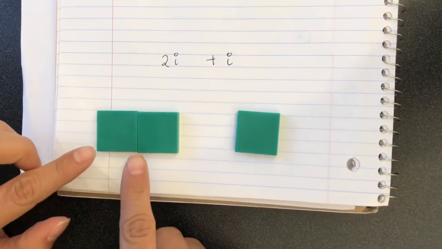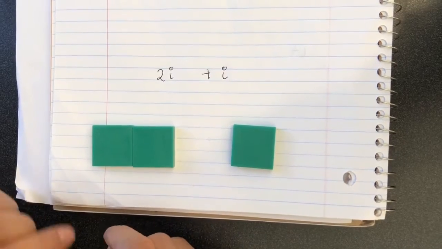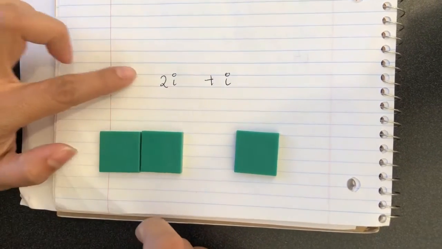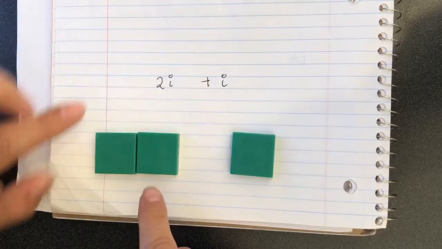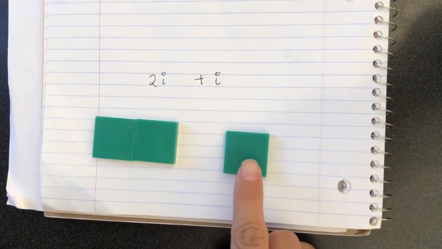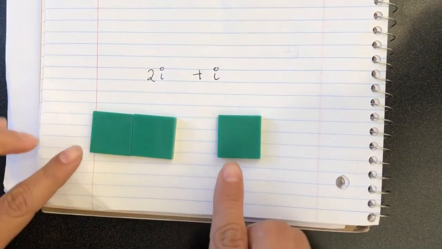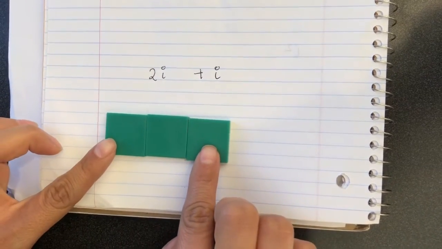So now here we're going to have two terms that are imaginary numbers. So we have the expression 2i plus an i. Here we have the two green squares, which are 2i, plus one more green square, which is i. And so when we add them together, we have 3i.